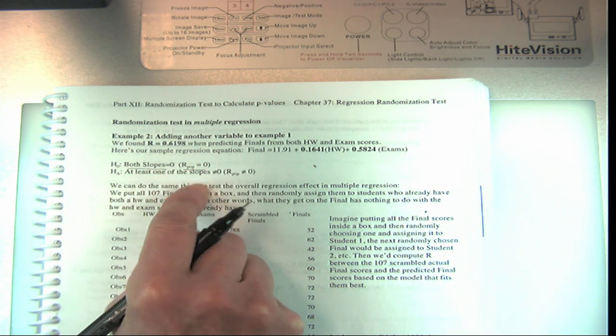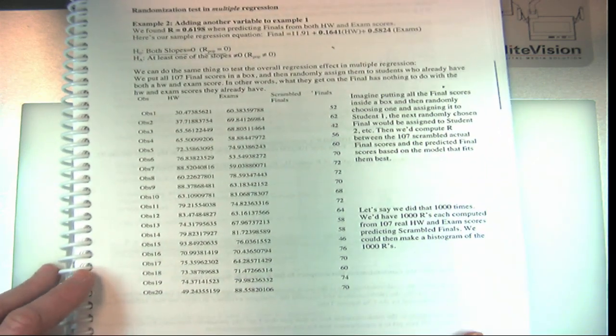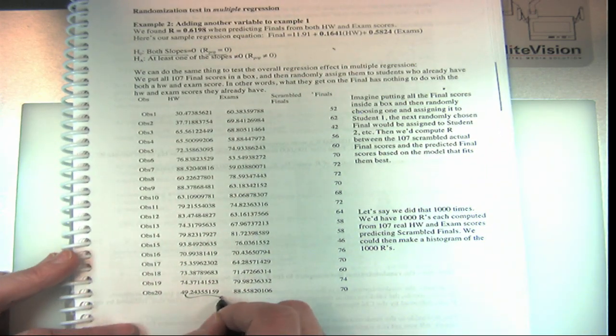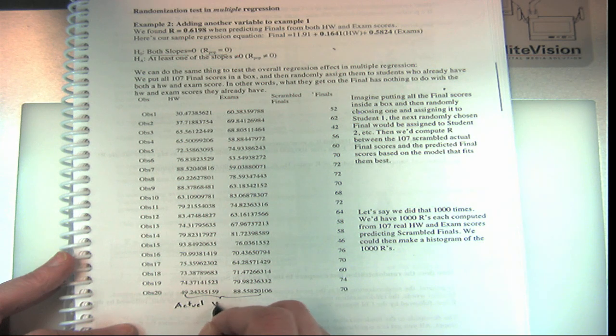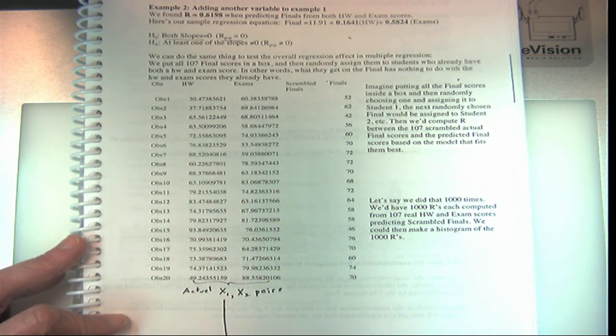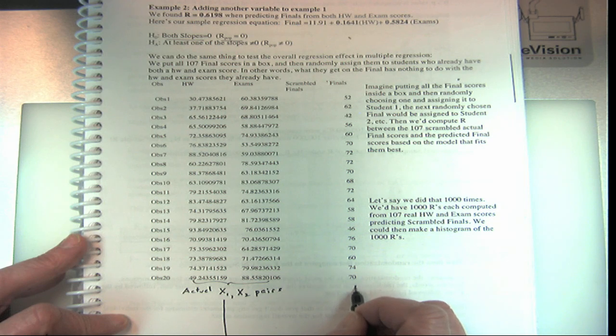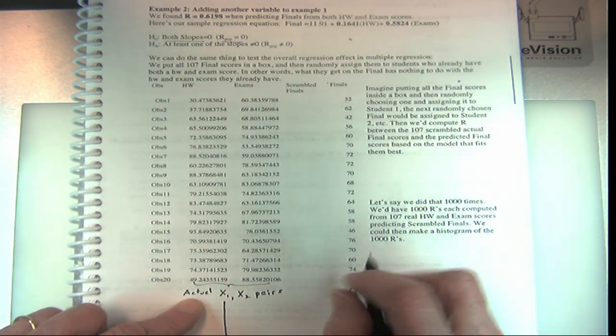Now, here we have the actual homework and exam. The actual x1 is homework, x2 is exam. These are the actual pairs. And our actual sample observed correlation was between all three actual triplets, right?